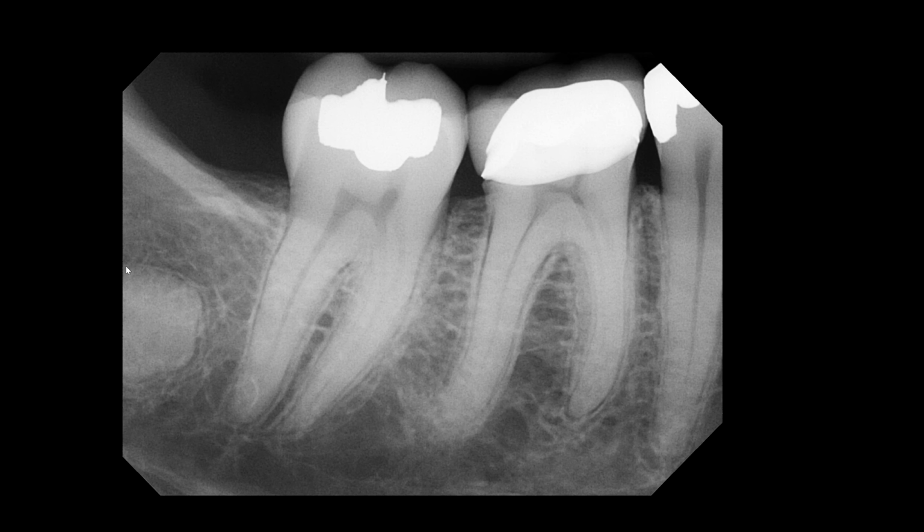So I'll leave it at that. I think root tip or root fragment of 32, or odontoma, would be a good differential diagnosis purely based on what we have here. But my recommendation is to take another periapical or panoramic radiograph of this area for better visualization. Thank you very much, and I'll see you in the next video.